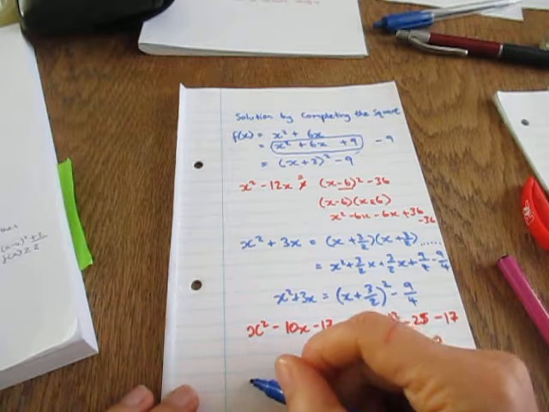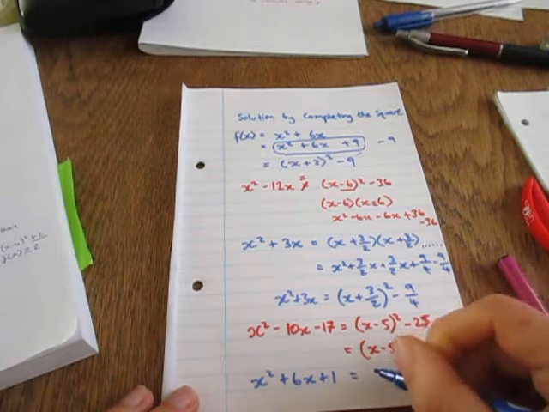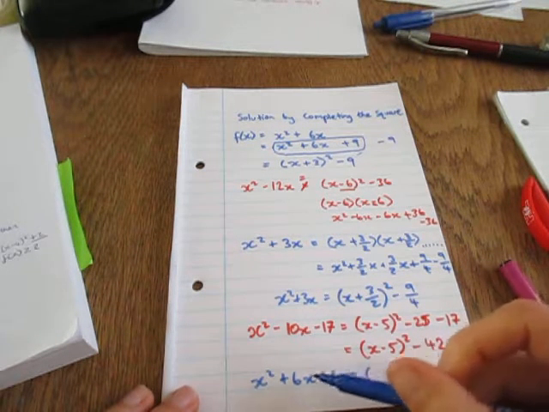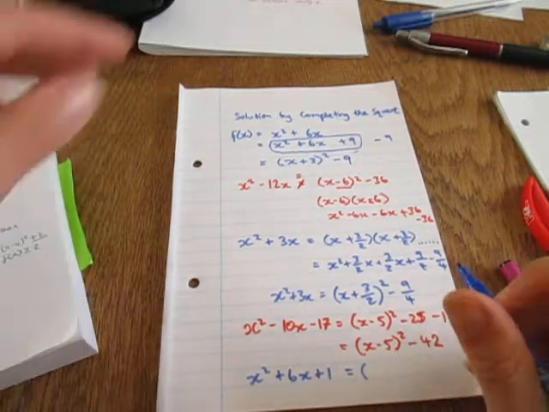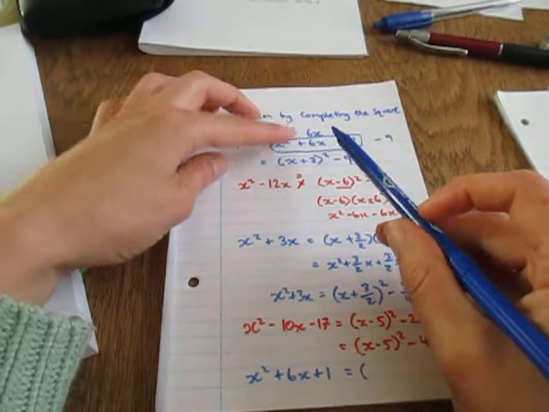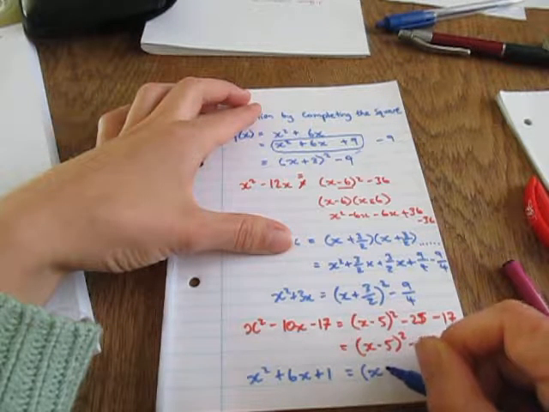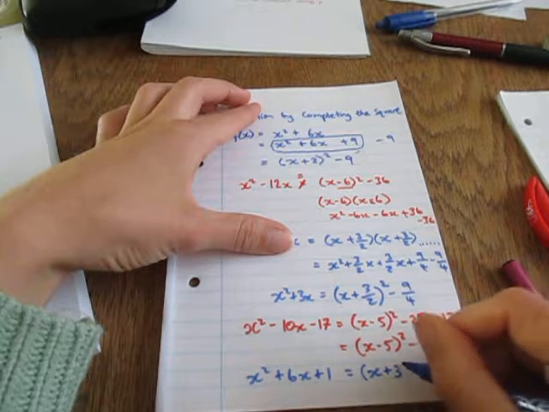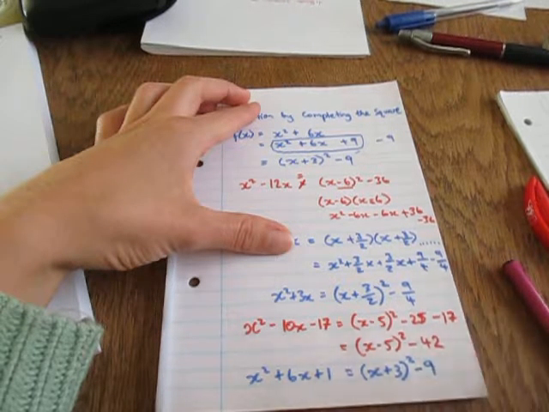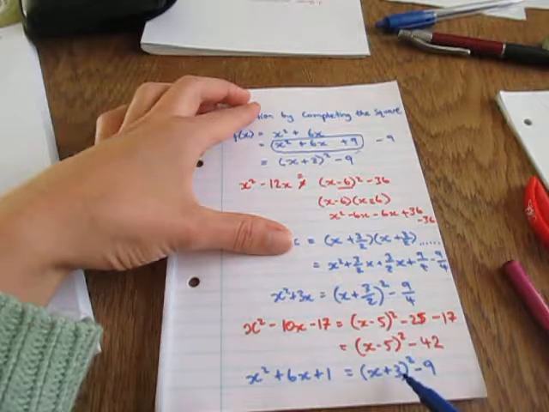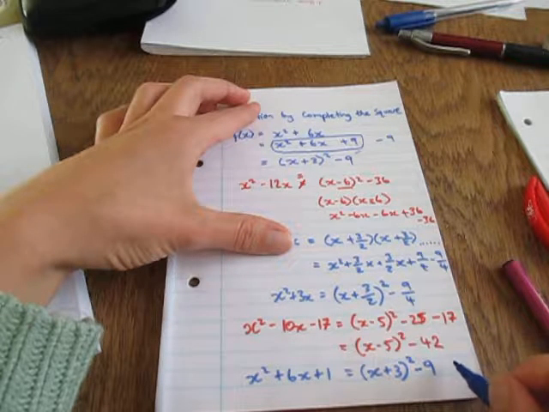Another one. X squared plus 6x plus 1. We've got this plus 1 on this side, but it's not part of our quadratic equation. We know from up here that x squared plus 6x is equal to x plus 3 squared, because that plus 3x gives us plus 6x. And then we have to subtract the 9, because we've got an extra 3 squared at the end that's not here. So we subtract the 9, and then we add the 1.